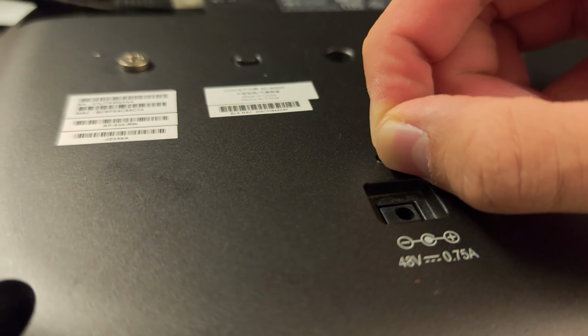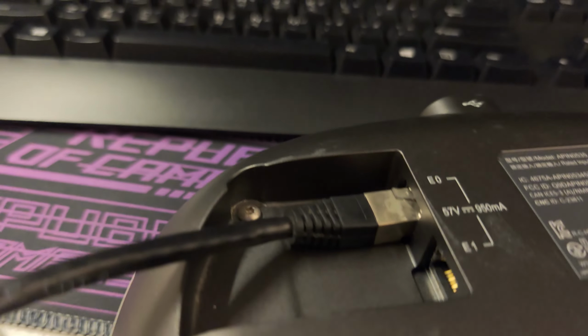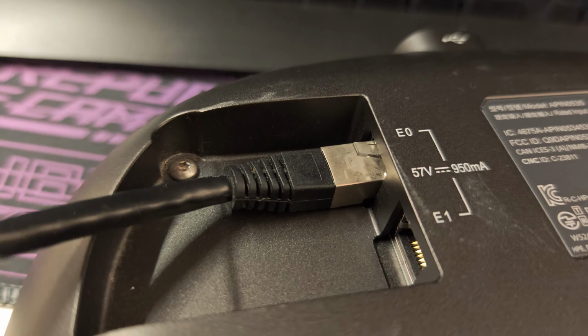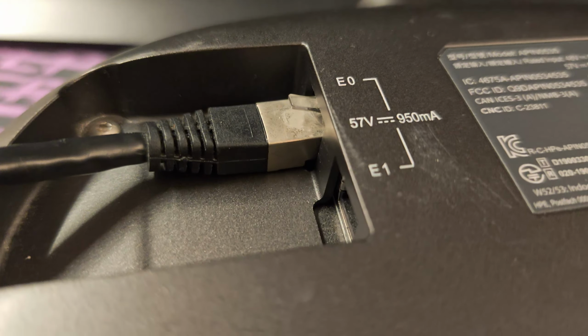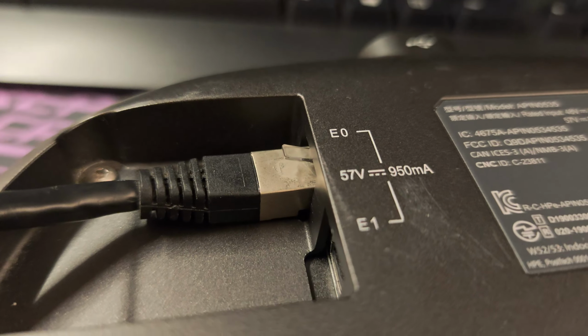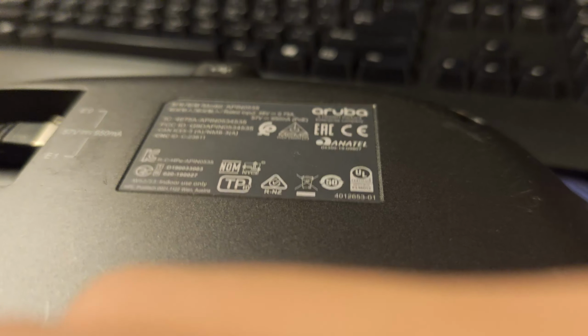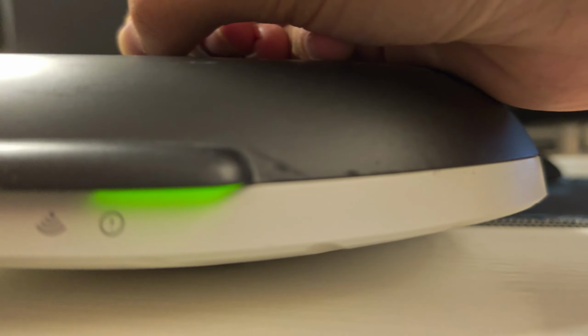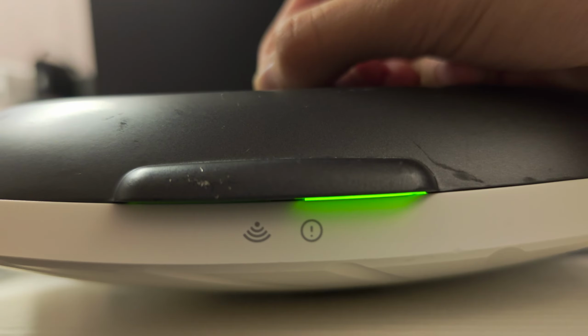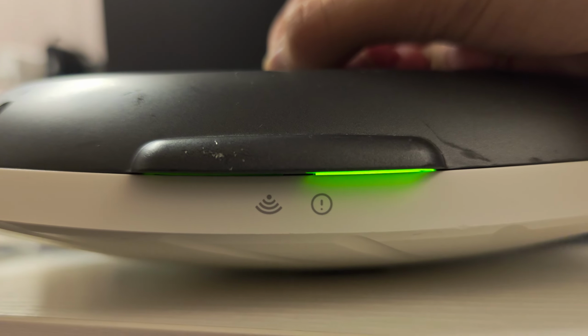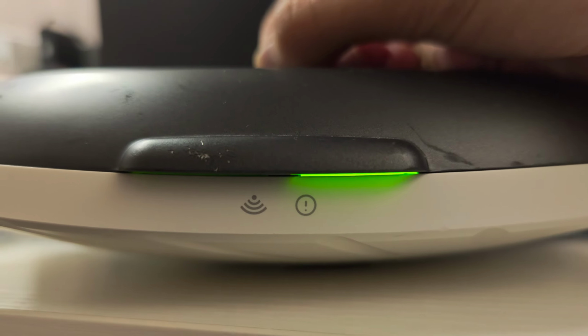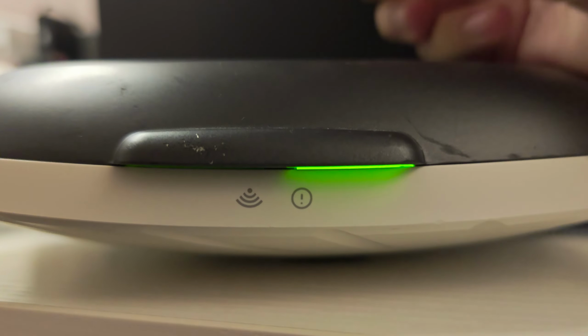Okay, so now I've just touched the reset and it got PoE++ on the Ethernet 0 port, from an 802.3bt PoE injector. As you can see here, it's a 535 and it's an RW version. And you see the green light here. I need to press it for around 50 seconds, and then it will be fully reset.